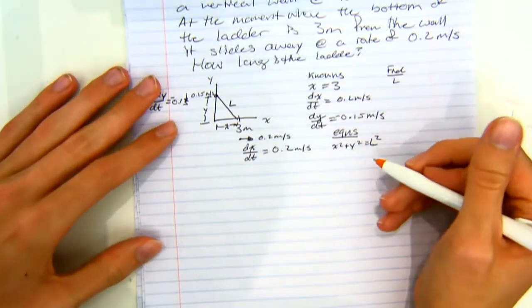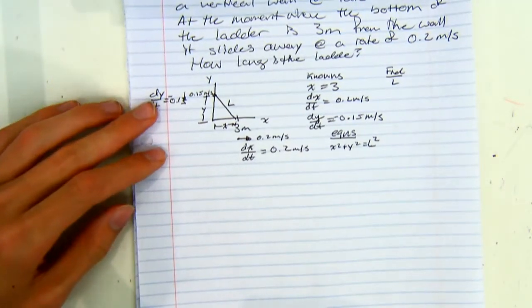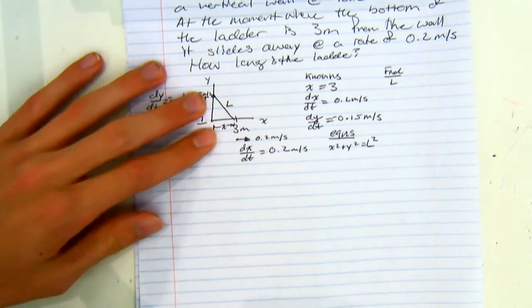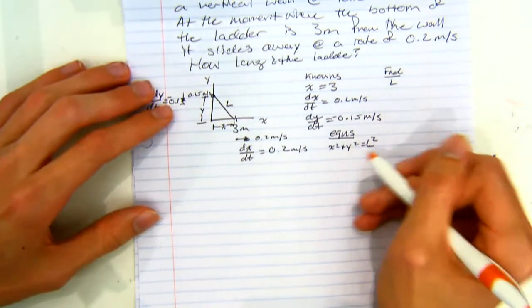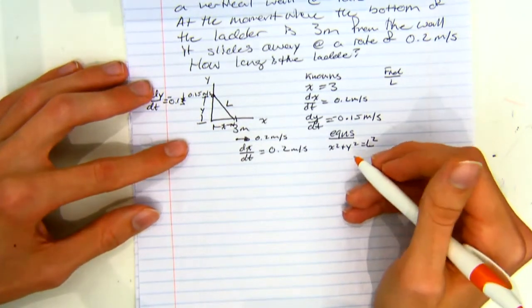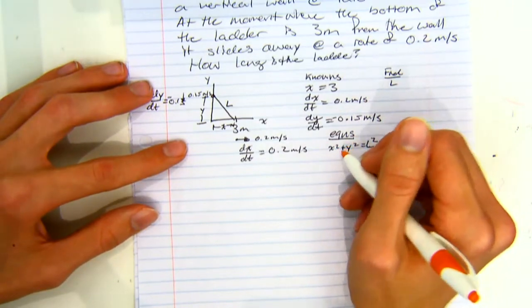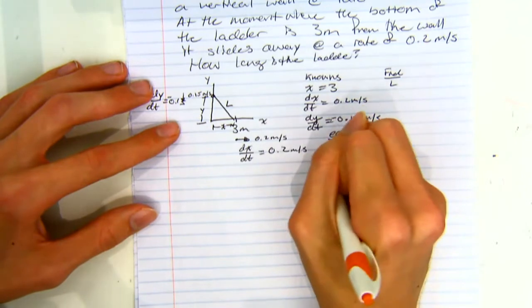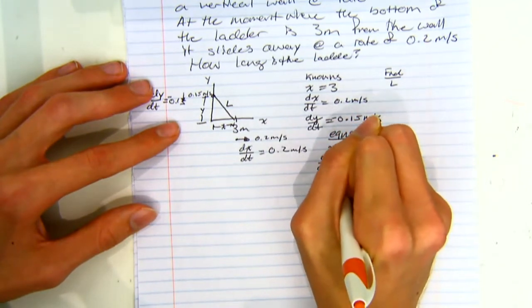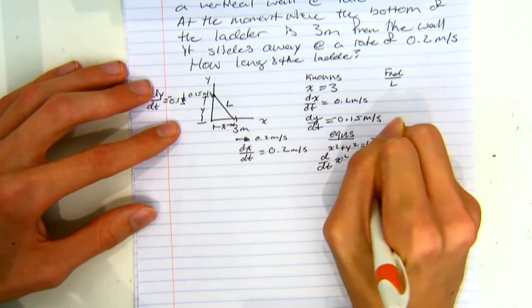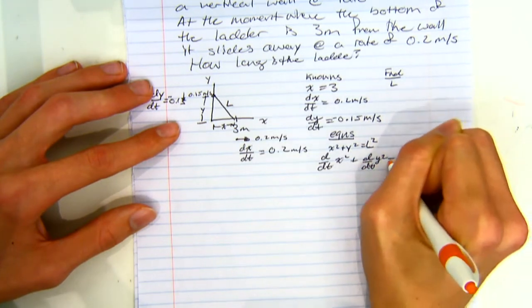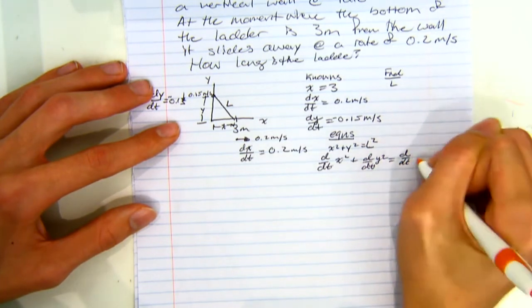So since we're given a bunch of rates, we know that these distances are going to be changing. So we take our equation and we take its derivative with respect to time. d/dt of x squared plus d/dt of y squared is equal to d/dt of L squared.